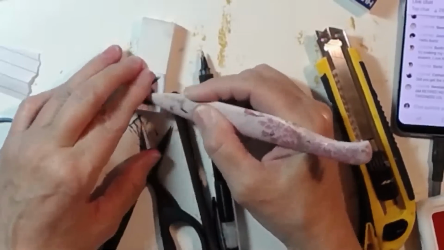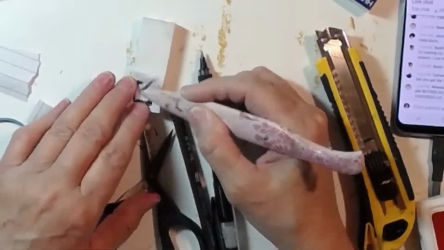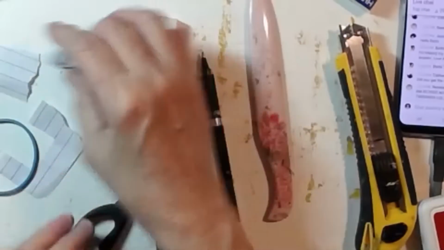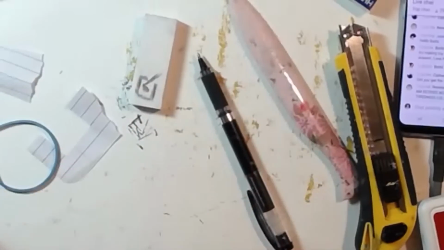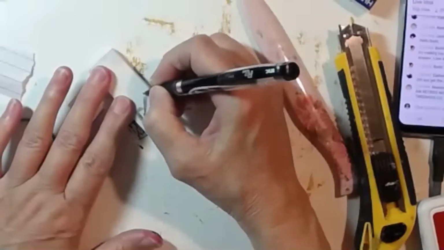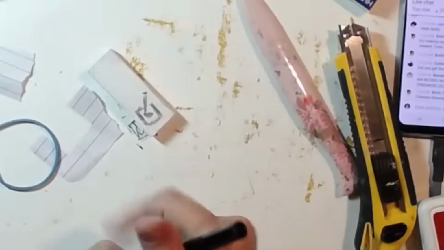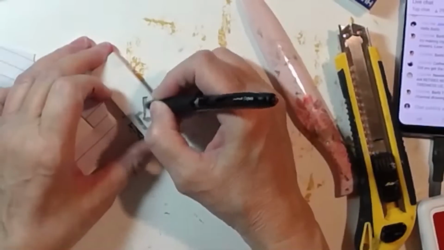Like this. That's good enough for me to get some detail. And then I'll come in and detail, and I don't want to detail it with that pen because it'll smear. Let's do it with this pen.